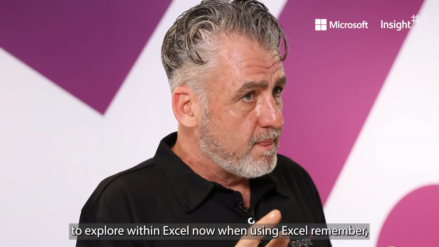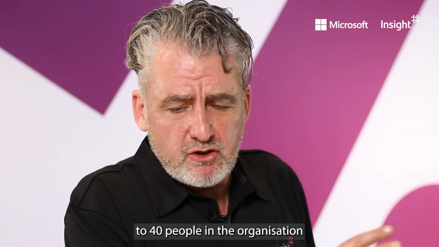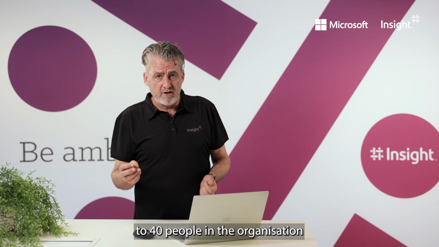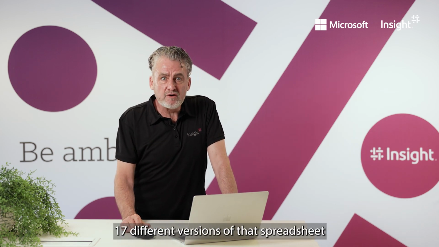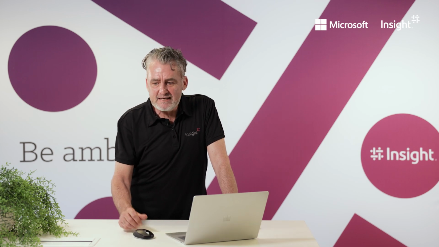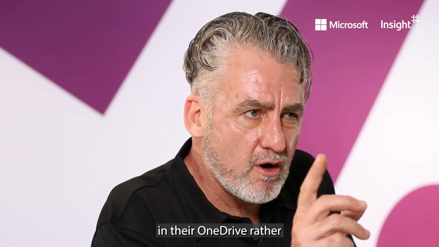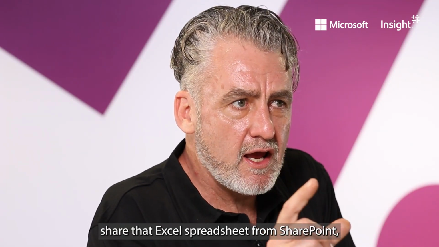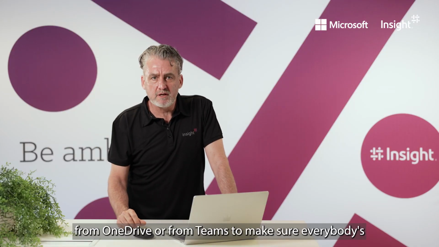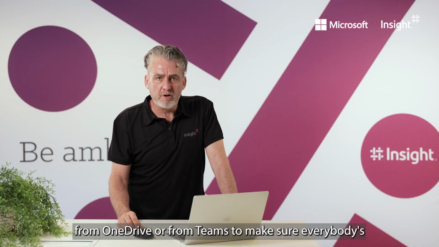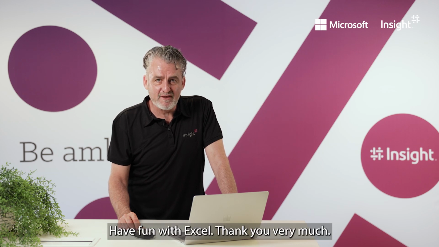Now, when using Excel, remember, don't email out that spreadsheet to 40 people in the organization, because by close of play today, there'll be 17 different versions of that spreadsheet sitting on people's desktops, in their mail, in their OneDrives. Rather, share that Excel spreadsheet from SharePoint, from OneDrive, or from Teams to make sure everybody's working on the latest and greatest copy. Have fun with Excel.